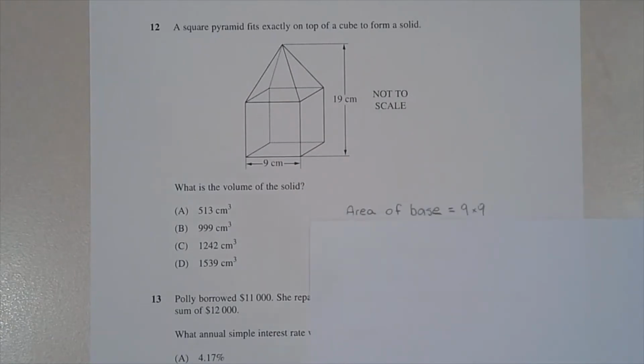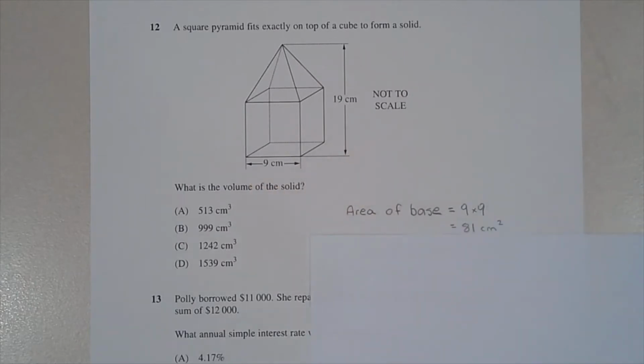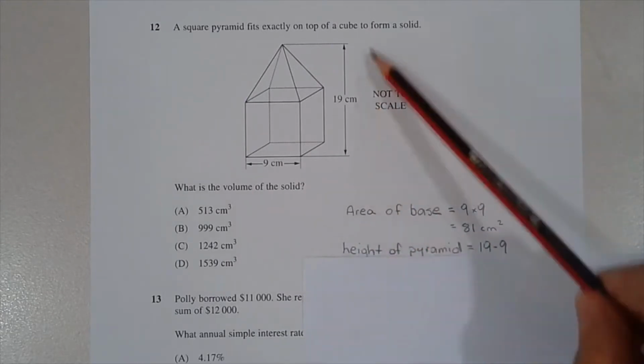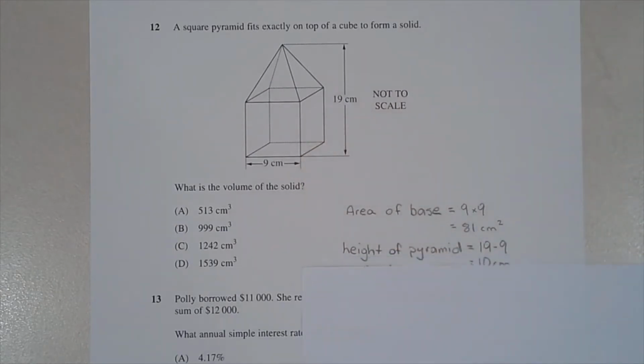So the area of the base is 9 centimeters by 9 centimeters, which is 81 square centimeters. The next thing we need is the height of the pyramid, which is 19 centimeters minus the height of the cube, which is 9 centimeters. And that gives us 10 centimeters.